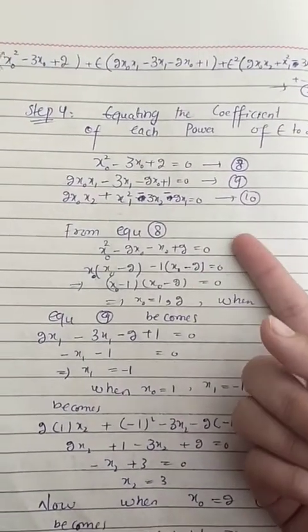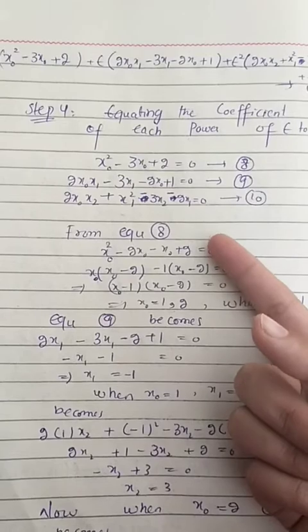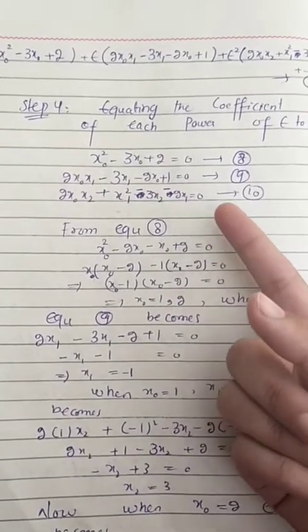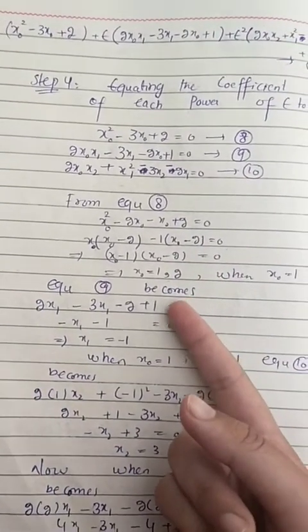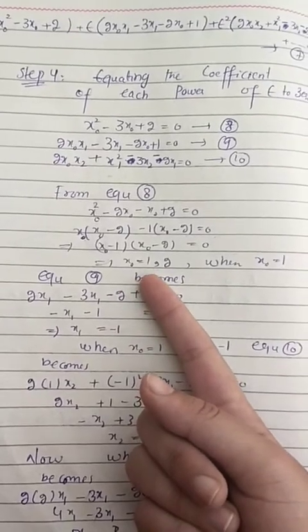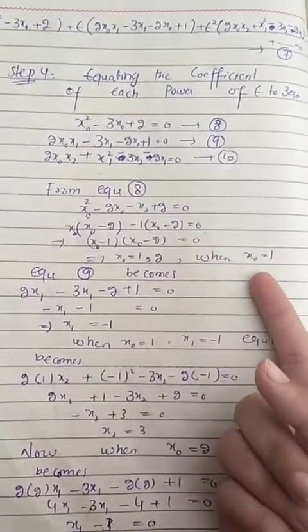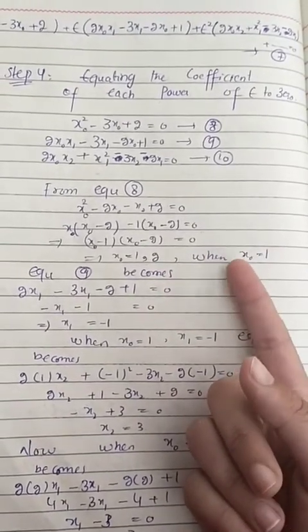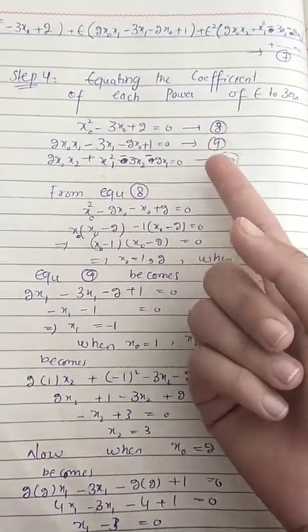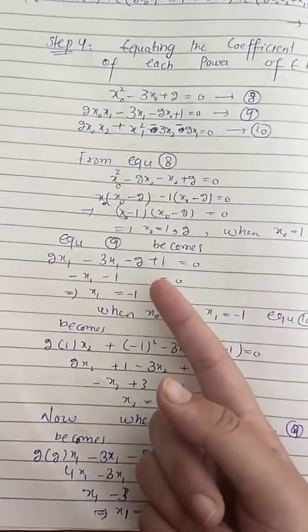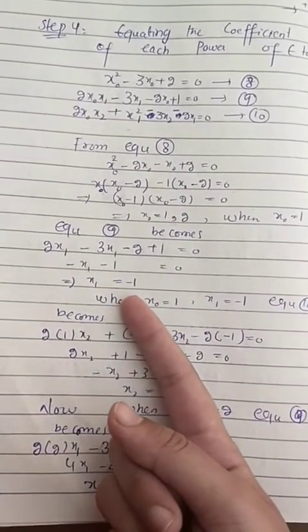From equation 8, we can factorize the equation. After factorization, we get x naught equals 1 and 2. Now when x naught equals 1, we can substitute it in 9, and after solving it, we get x1 equals minus 1.